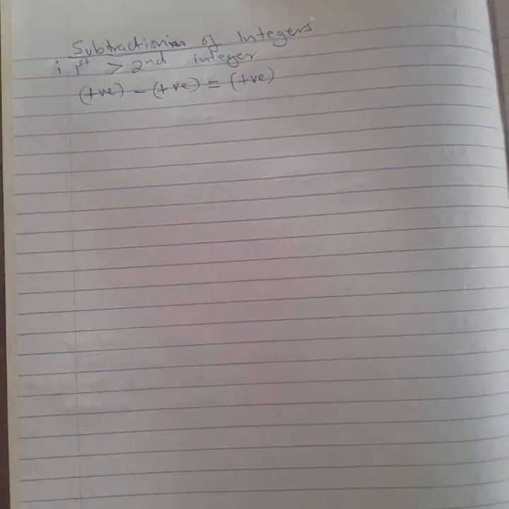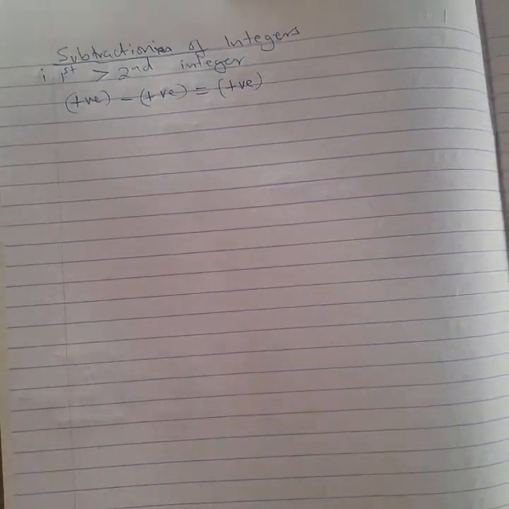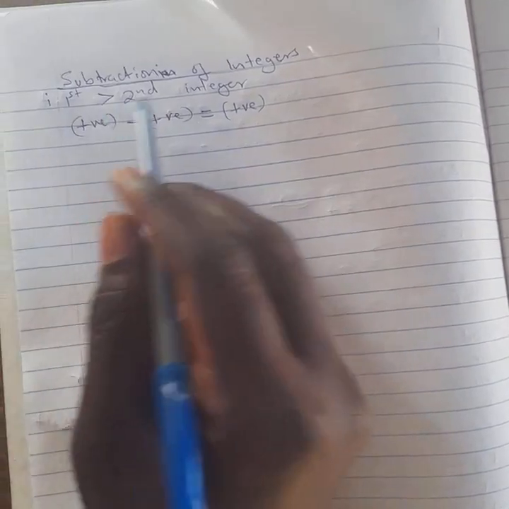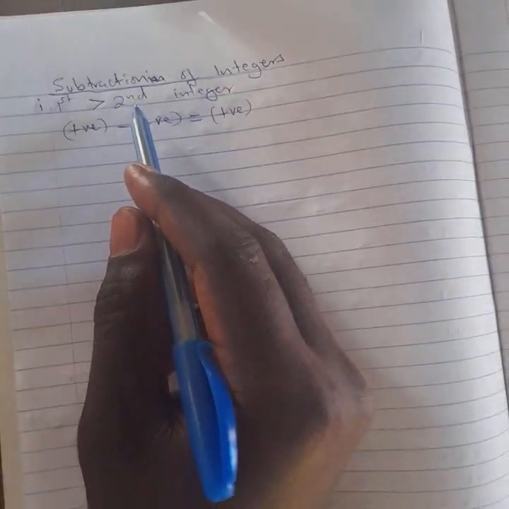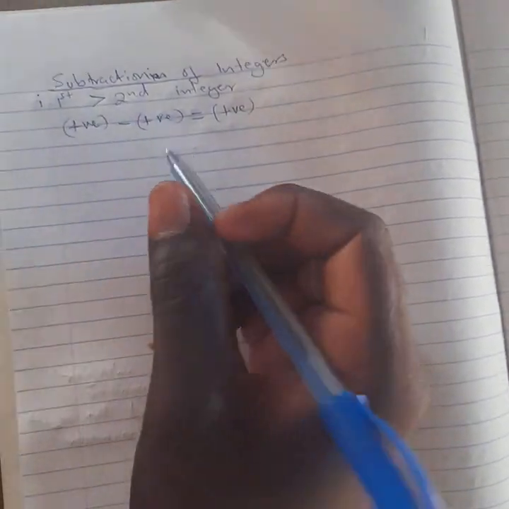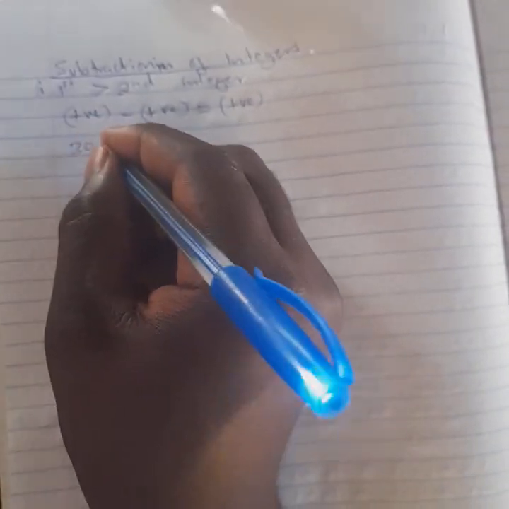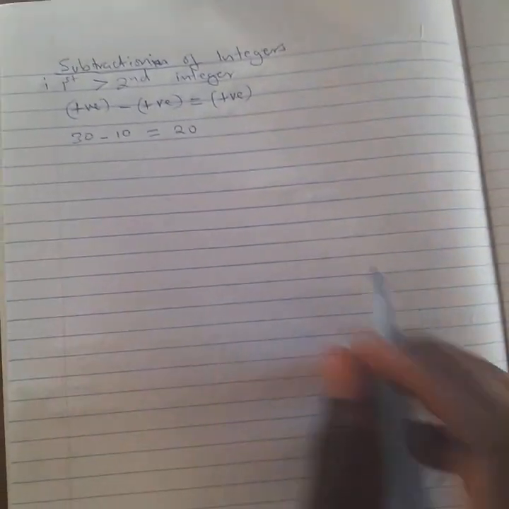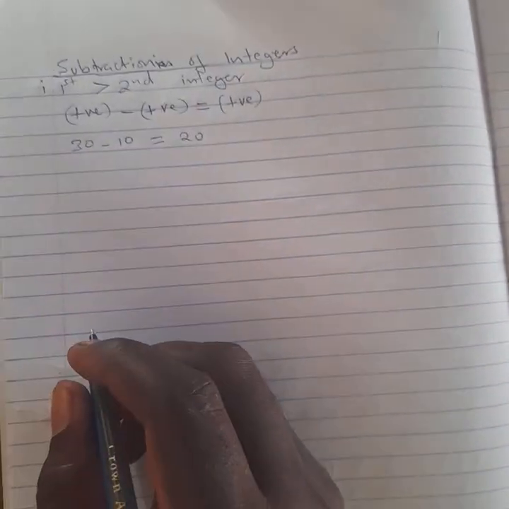That is only if the second integer is less than the first integer. For example, we can take any example where the second integer is less than the first integer, say 30 minus 10. 30 minus 10 will give you 20, which is a positive integer.